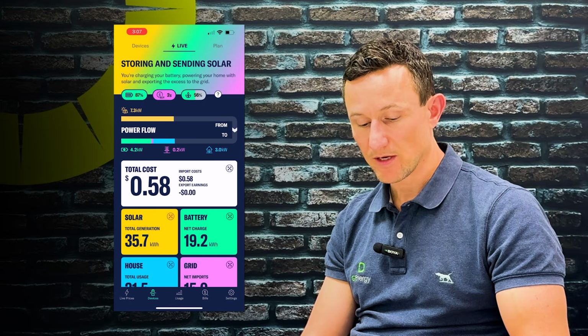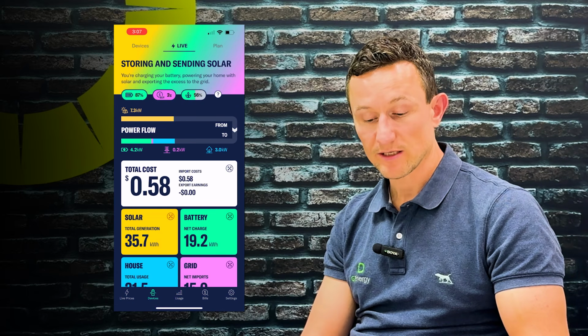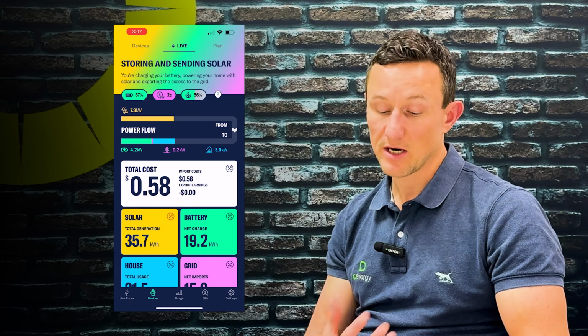So my battery at the moment is at 87%. It will be at 100% by the time we roll around into those higher rates, and I'm going to be able to dispatch energy at a much higher rate than I've been paying for it, or that the solar has been charging it for. That's where I'll build up those credits, and that's where the VPP, in my opinion, is justified.